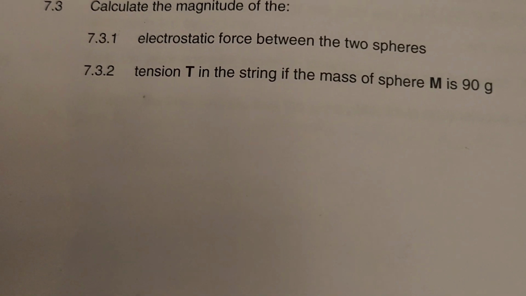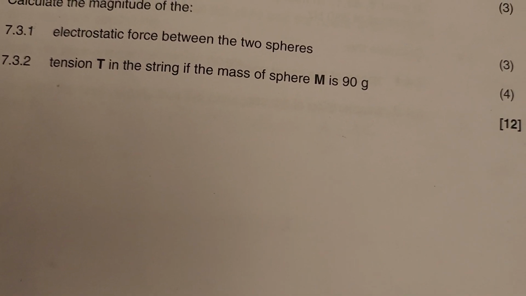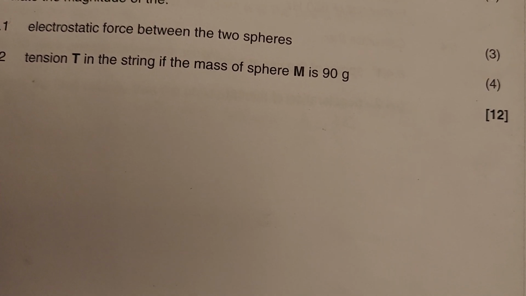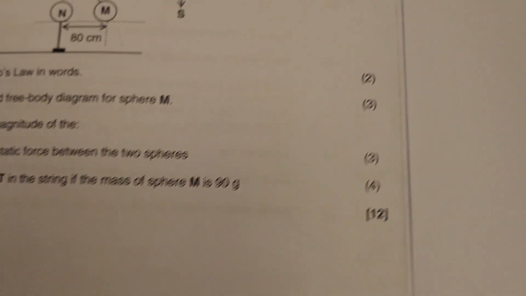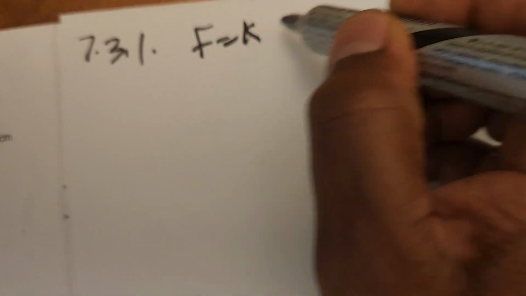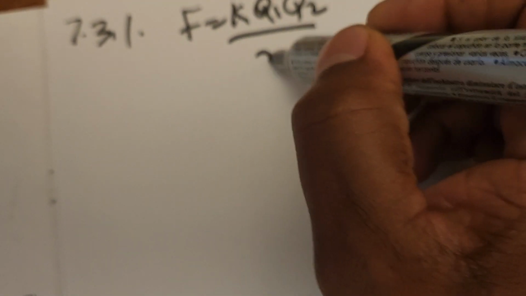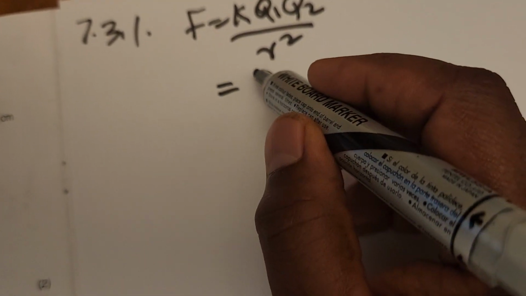7.3.1 says to us here, calculate the magnitude of the electrostatic force between two charges. Remember, as we define Coulomb's law, we are going to use Coulomb's equation. You copy it as it appears in the formula sheet: F equals kQ1Q2 over r squared. Then k is a constant value.